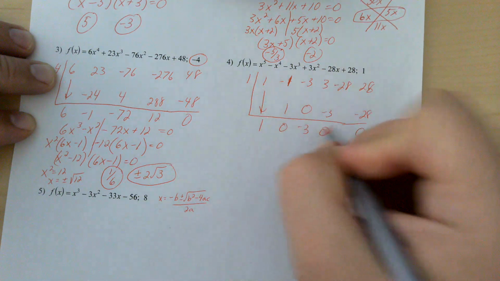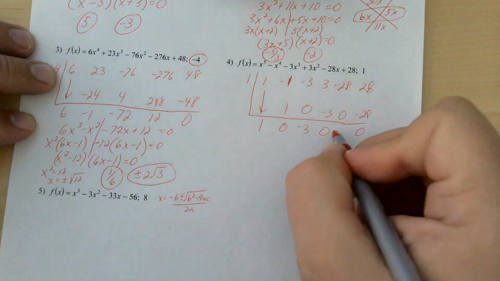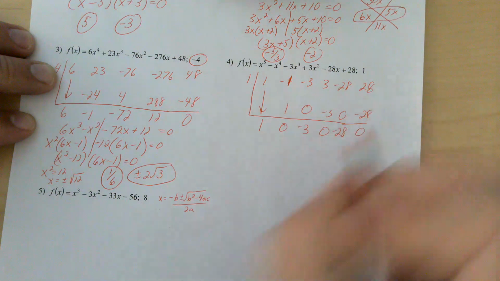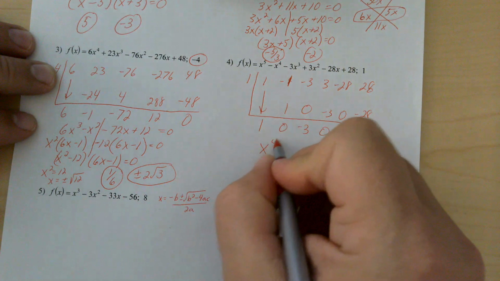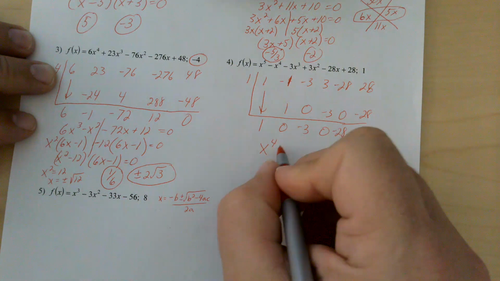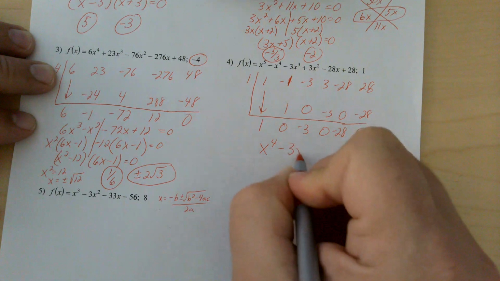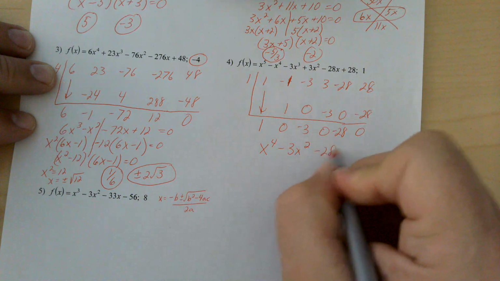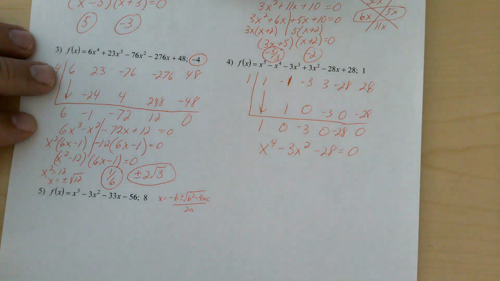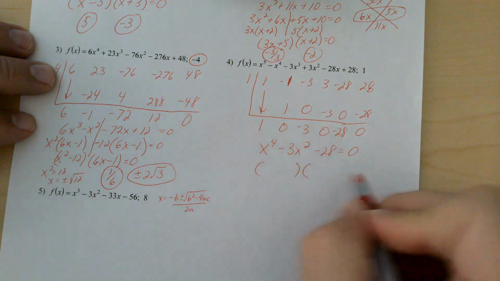You multiply, you get 0. You multiply, you get -28, and it works out. So this is going to be a quartic. So 1x to the 4th, no cubes, but there are -3x squared, no x's, and my constant is -28.